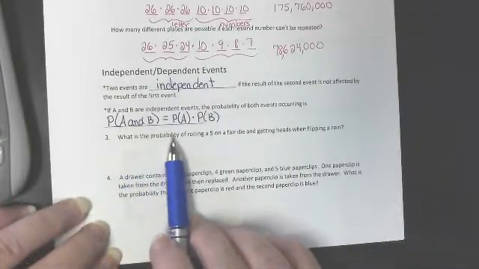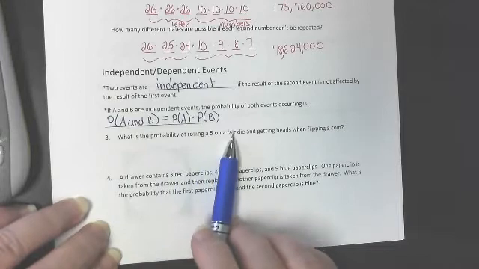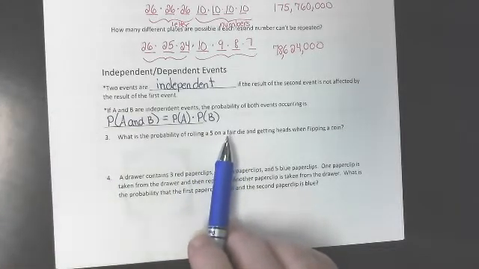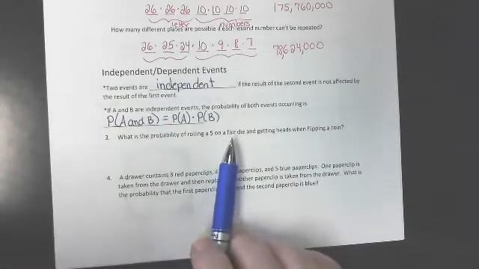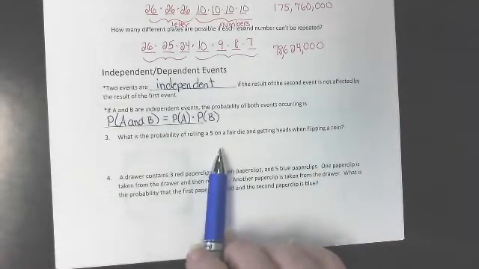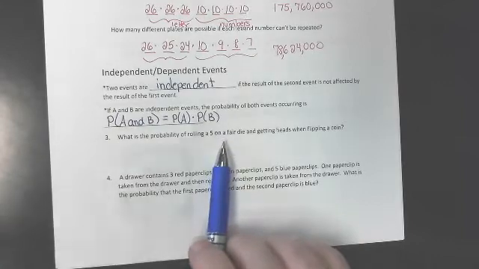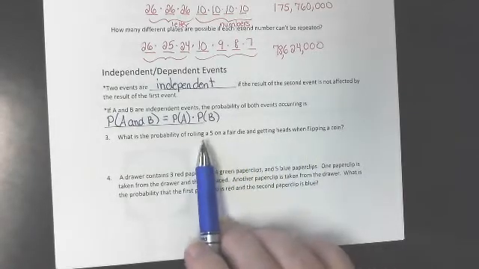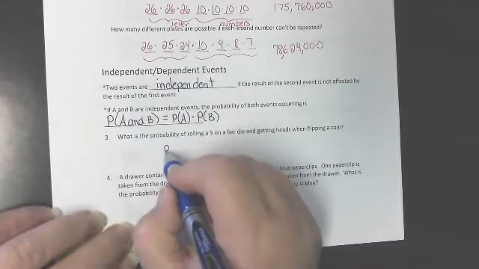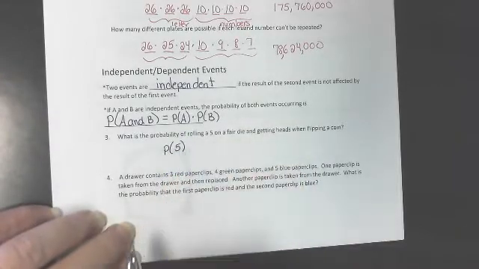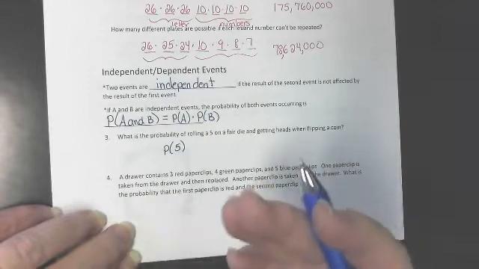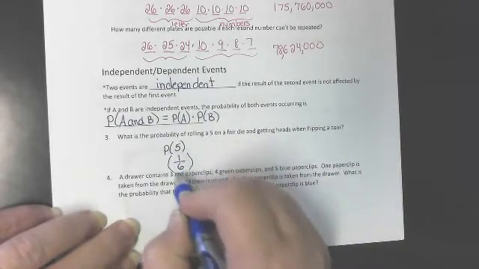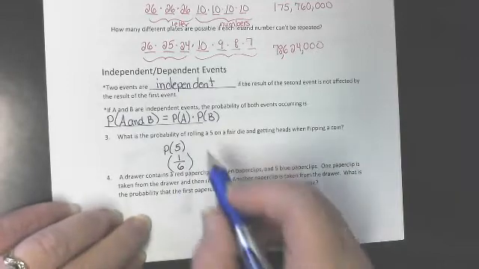So here's this one. What's the probability of rolling a 5 on a fair die? When they say fair die, they're just reinforcing the fact that it's not weighted in any way, that every number has an equal chance of landing. So let's see. What is the probability of rolling a 5 on your dice? Well, a die has 6 sides. 5 is one of them. So the probability of rolling a 5 is 1 out of 6.